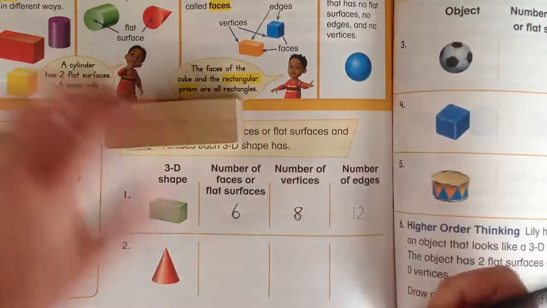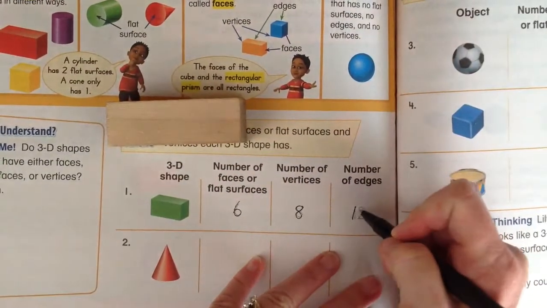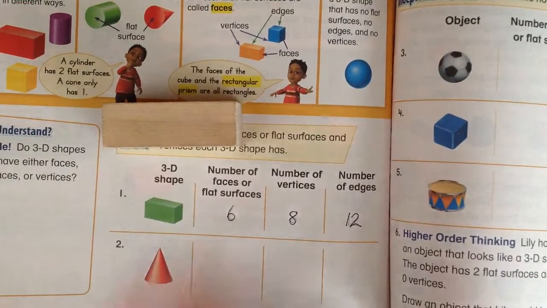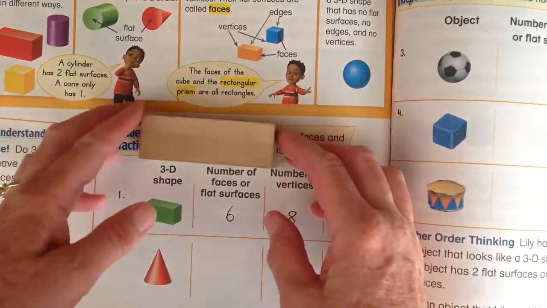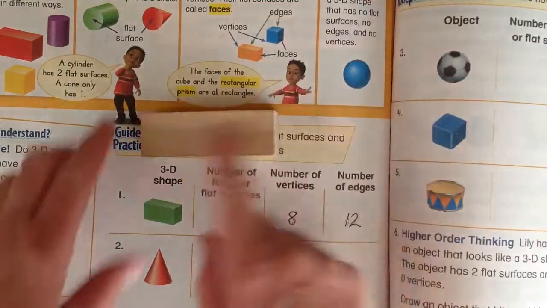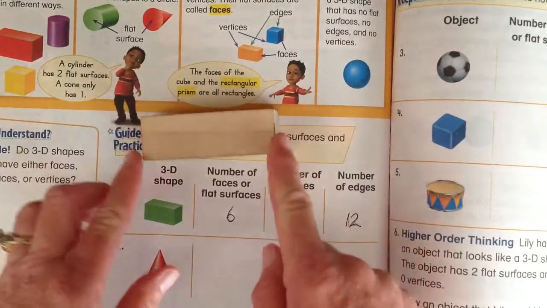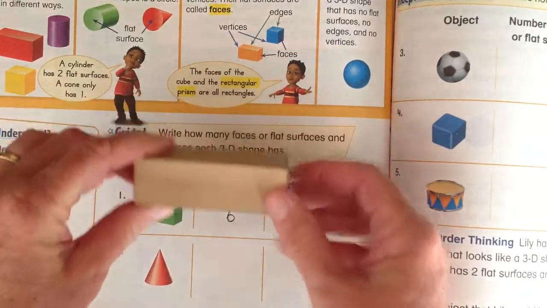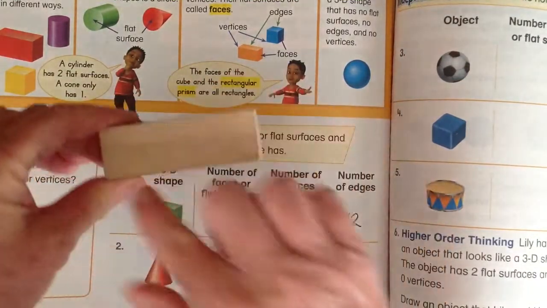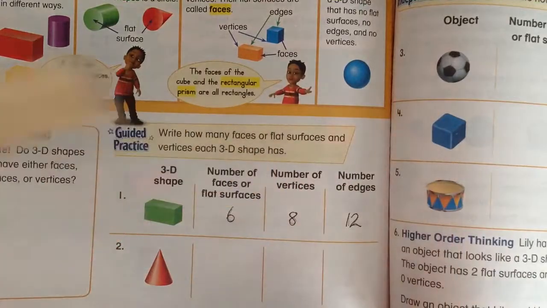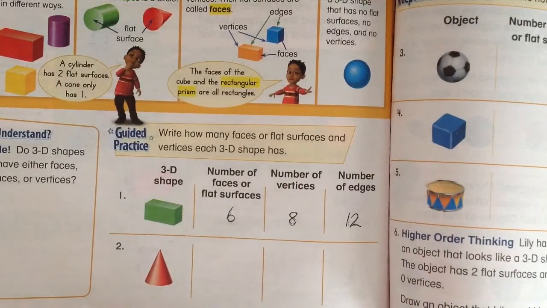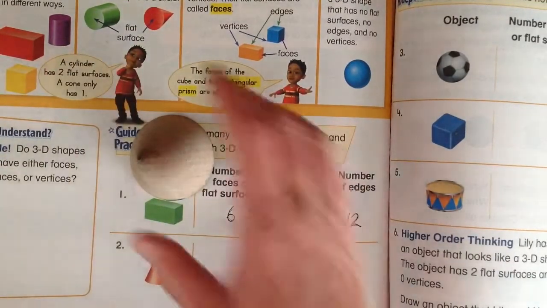So we actually have 12 edges with what we call our rectangular prism. Okay, so 6 faces, or the flat sides, 8 vertices, the corners, and 12 edges if you go all the way around.